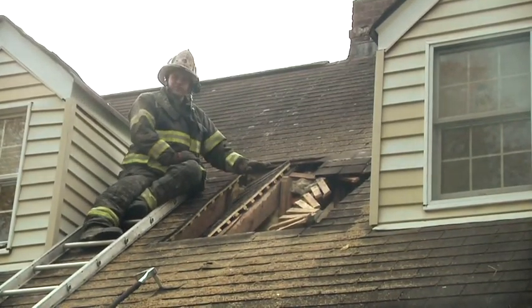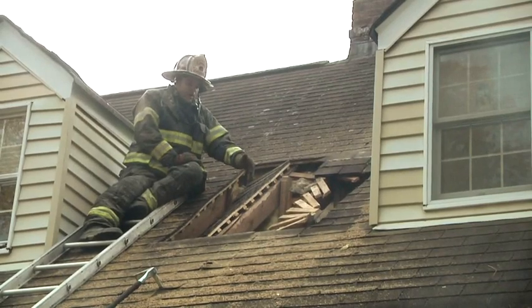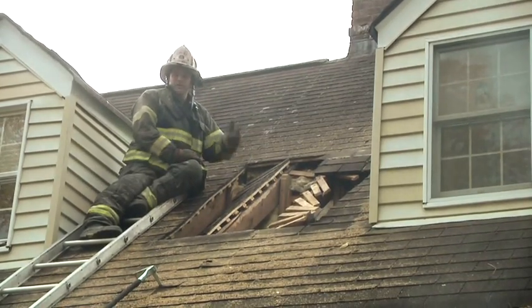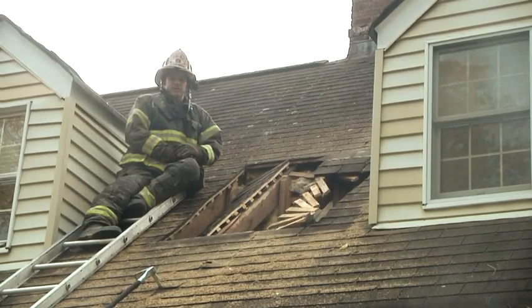So this is what it looks like from the outside. We got our knee wall space nicely open. Let's go inside and see what this looks like on the inside.